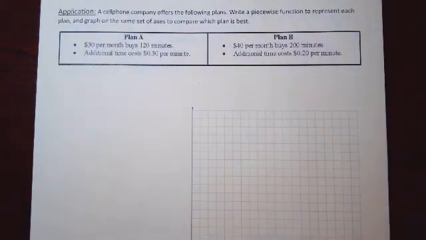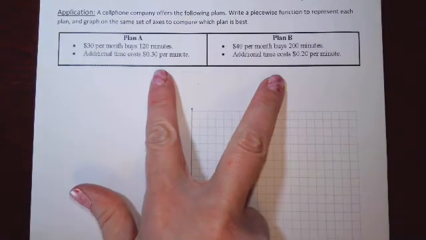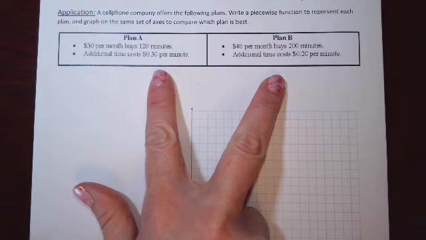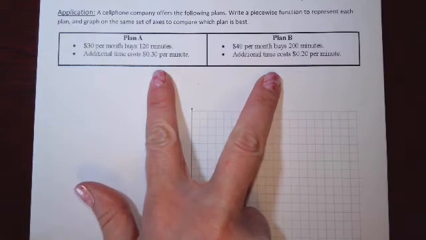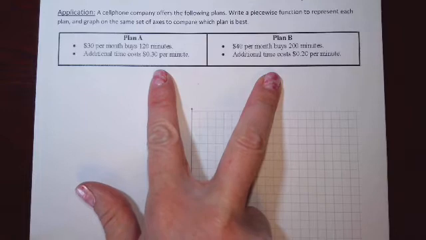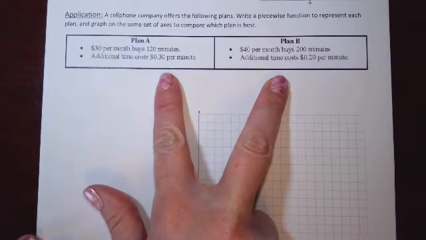I don't know that cell phone plans do this anymore. Most people do more texting than talking, so I'm not sure. But at least a long time ago, cell phone plans used to charge sometimes by the minute if you didn't want an unlimited plan. So we've got 2 different plans, and we need to decide which one is better. And that may not be just one plan. It may be that one plan is better up to a certain number of minutes, and then one plan is better after that.